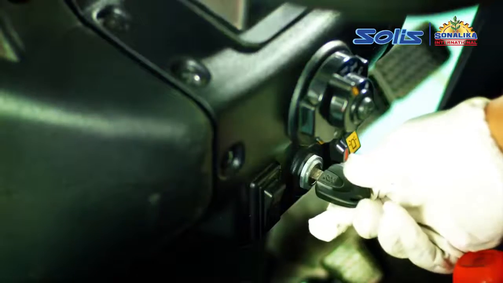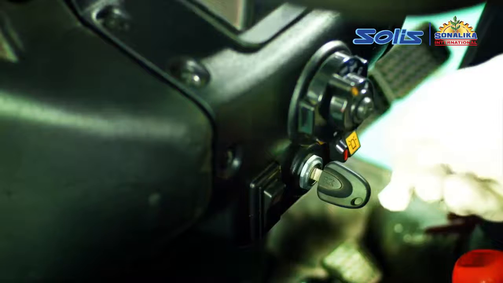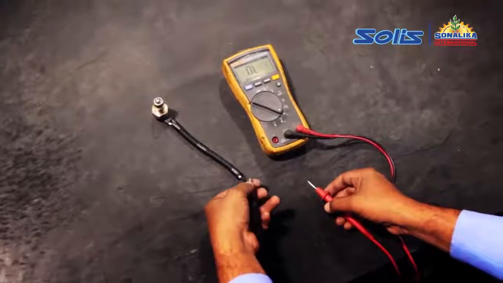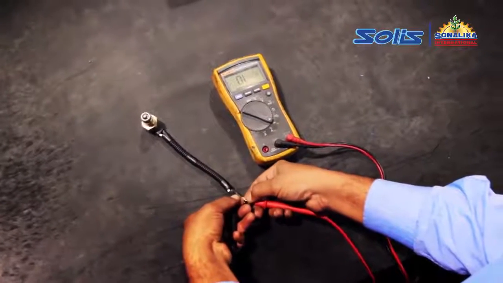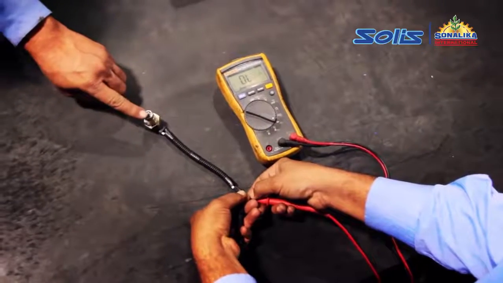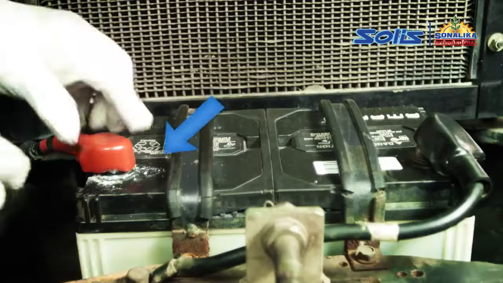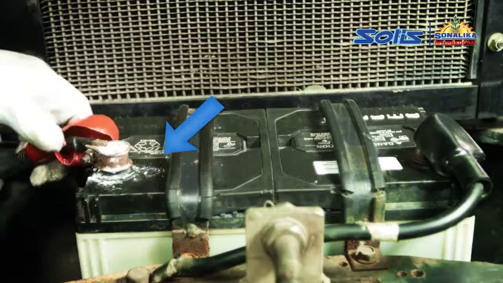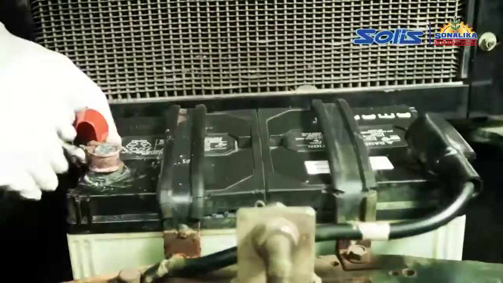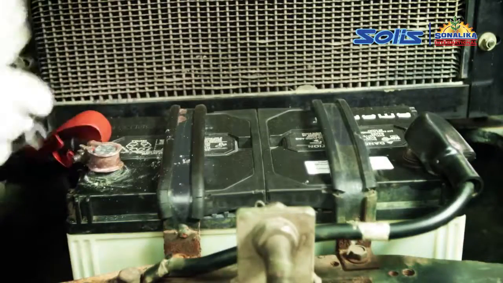The tractor fails to start. Then check the connection of all safety switches one by one. Further, check the continuity in all the switches using multimeter. Now check the battery terminals. If they have loosened or salt formation on terminal, clean the terminals and tighten the terminals.